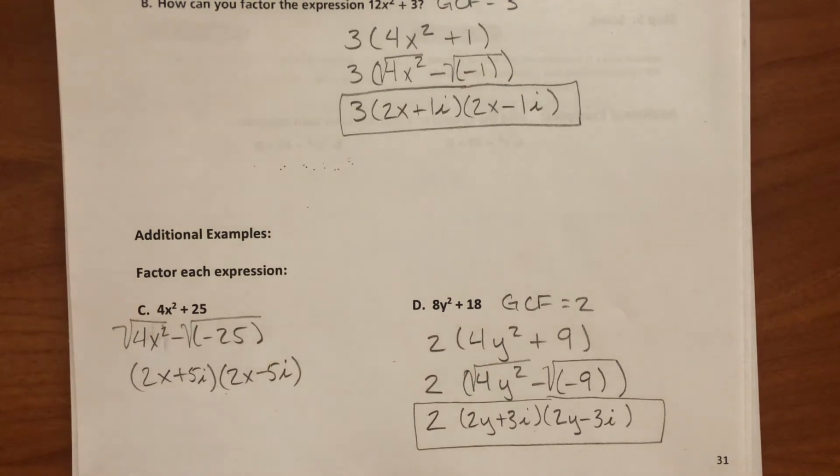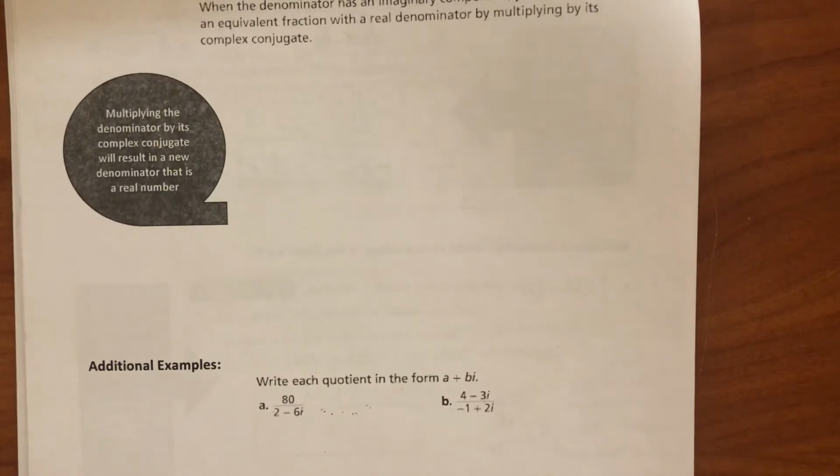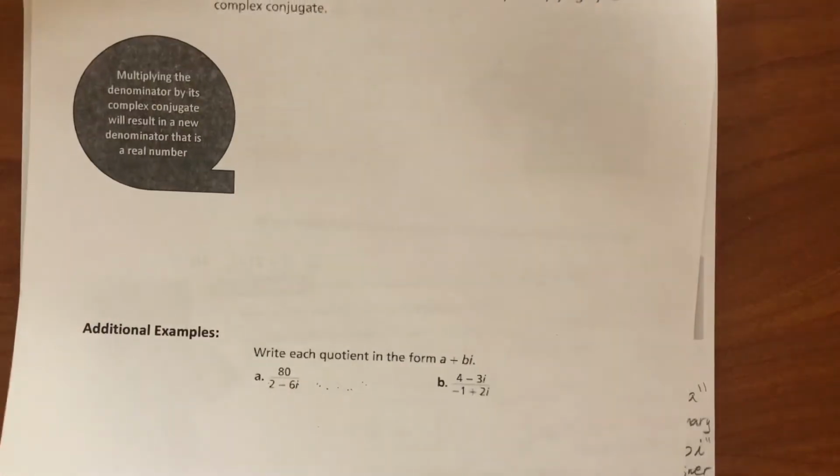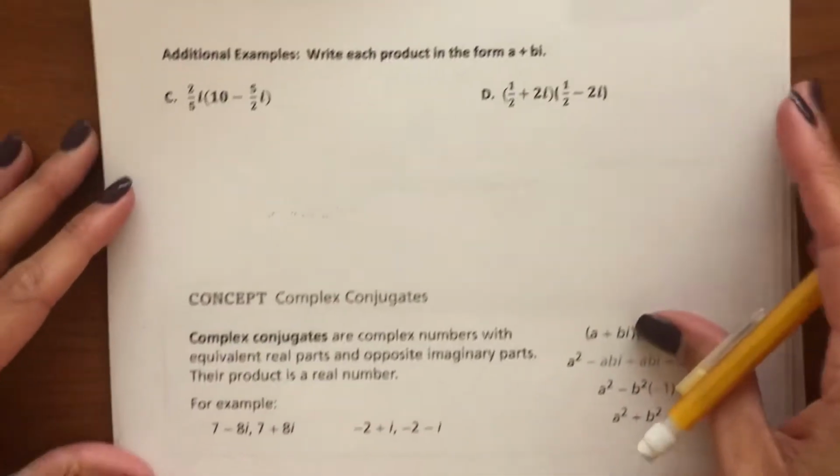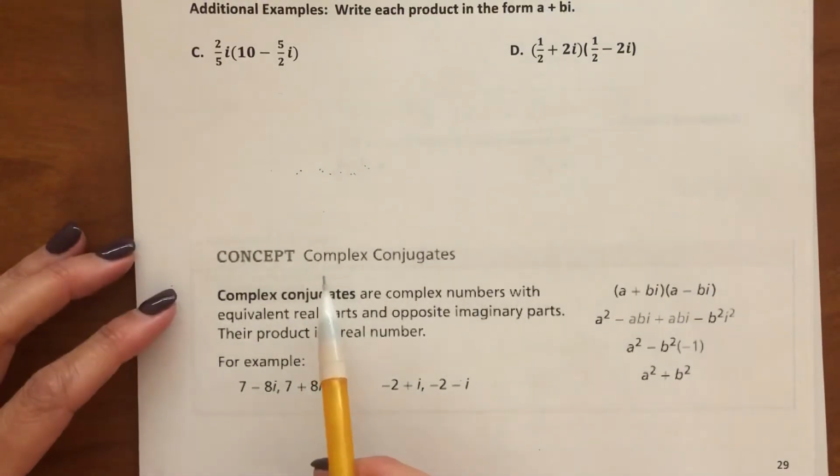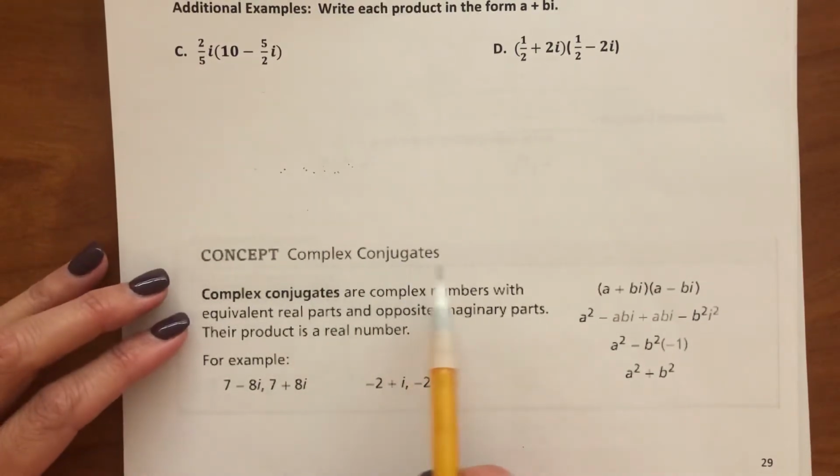So yesterday, let's backtrack a little bit. Yesterday, we did adding, subtracting, and multiplying these complex numbers. So what we didn't talk about was dividing. So let's do that now. Let's go back. All right, going back to page 29.